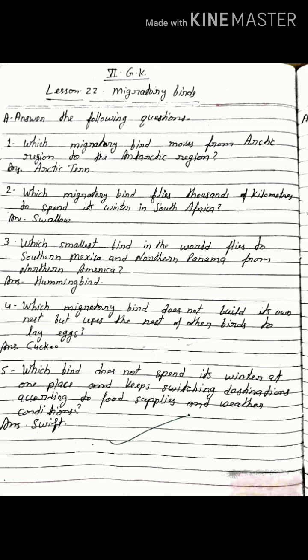Swallow. Third, which smallest bird in the world flies to southern Mexico and northern Panama from North America? I repeat again. Answer is hummingbird.